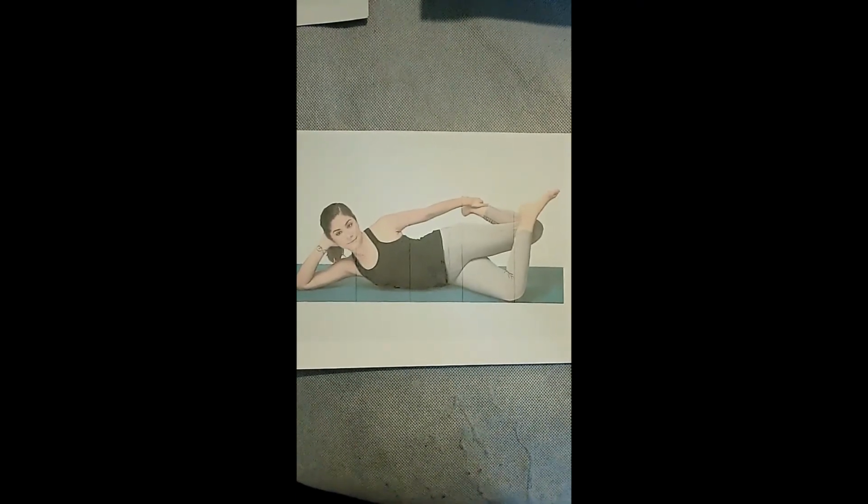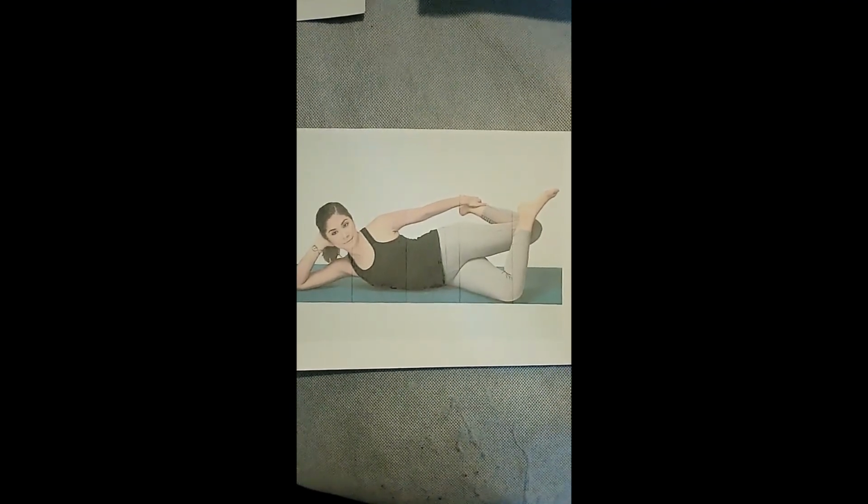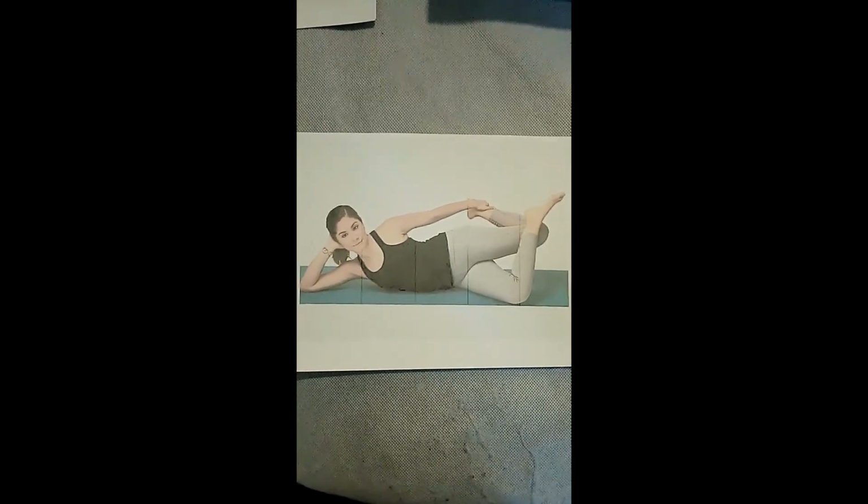So this stretch that's shown here may be one that they will do with you, to stretch down the outer thigh here, and maintain a little bit of flexibility in that IT band. But of course, there are a couple of stretches that you can do yourself at home.